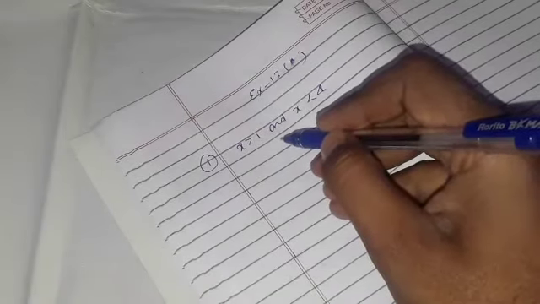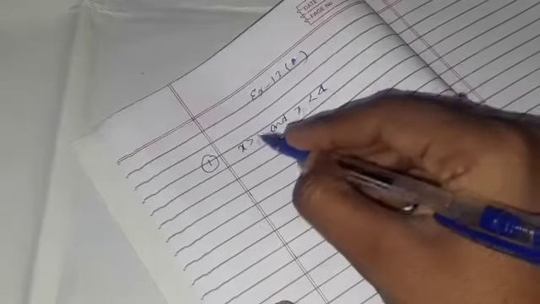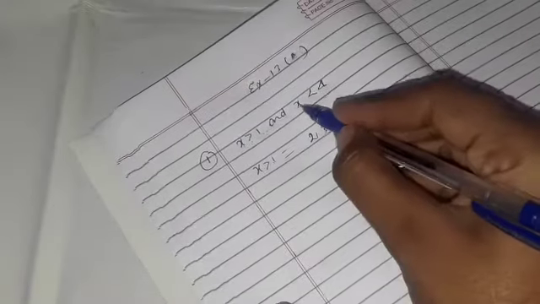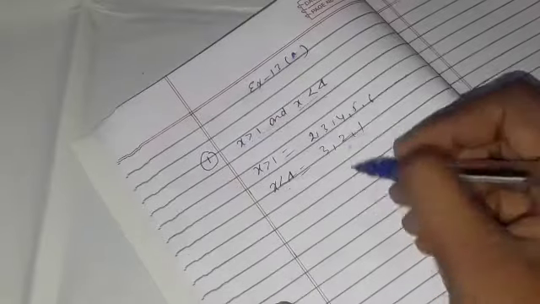Now class, the question is: find the value of x which satisfies these inequalities. So you all know, class, x is greater than 1. What is the meaning of x is greater than 1? The meaning is 2, 3, 4, 5, 6 and so on. But the second condition is x is less than 4. So less than 4 means, class, 3, 2 and 1. So x is greater than 1 and x is less than 4.